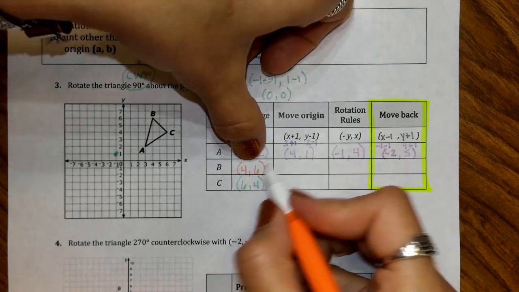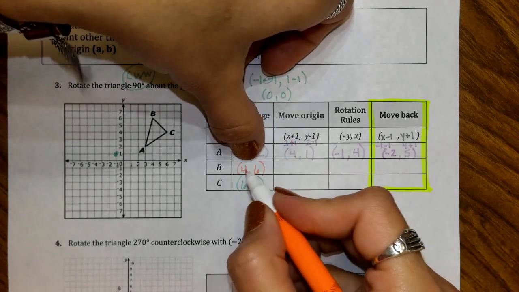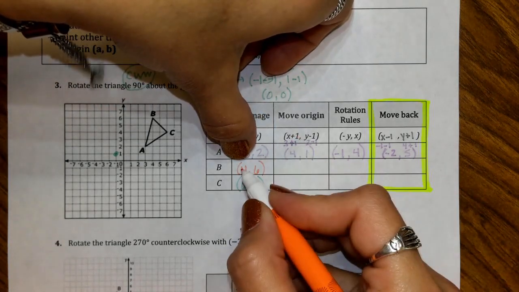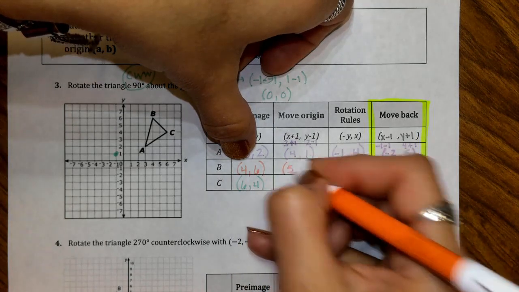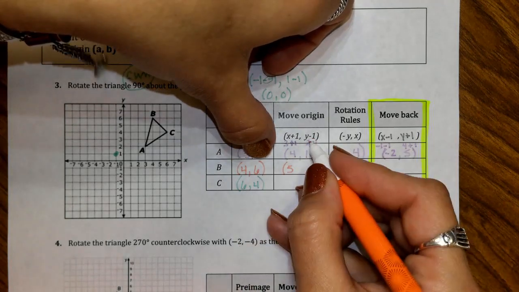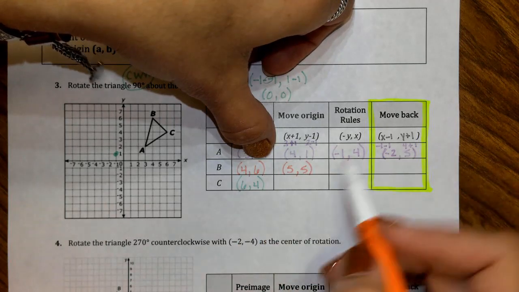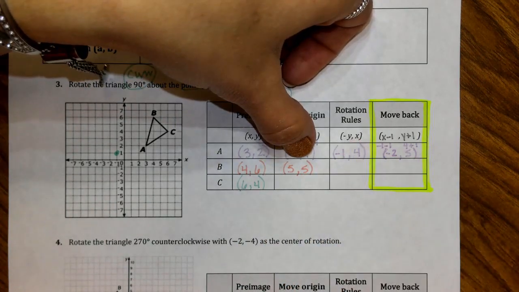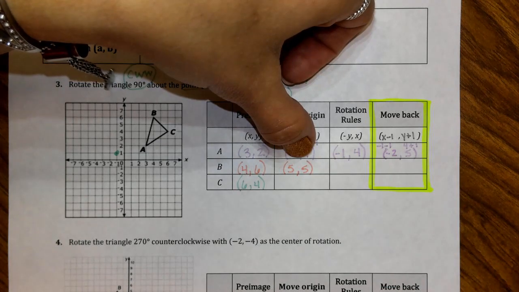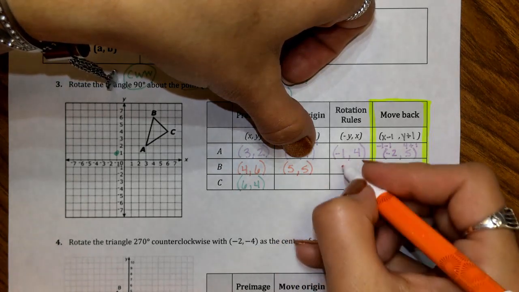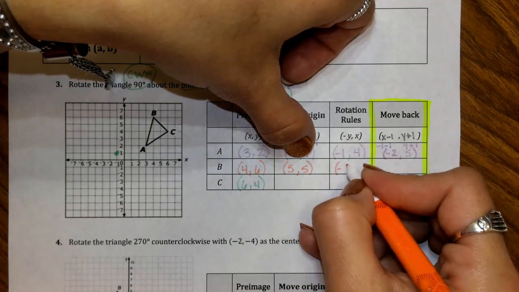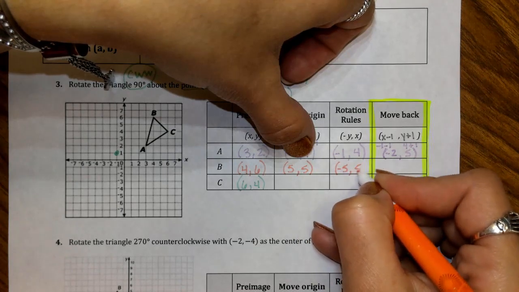Here, I'm not going to show the work right here, but we're going to take x and add 1 to the x. 4 becomes 5. We're going to take the y and subtract 1. The 6 becomes 5. Again, don't plot yet. We're going to switch them. Well, that's easy. It's still 5, 5. But we need to see which one becomes negative. So it's going to end up being that y. So we have -5, 5.